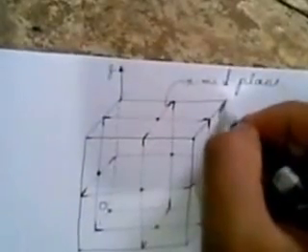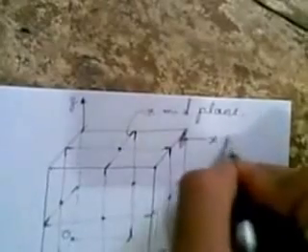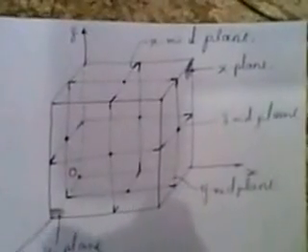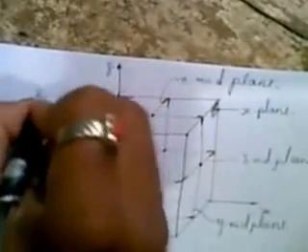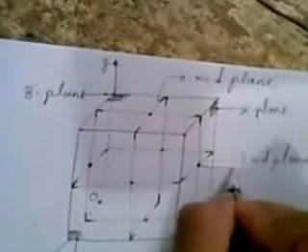Okay. Now this plane is the x plane, and this plane is the y plane, and this plane is the z plane.